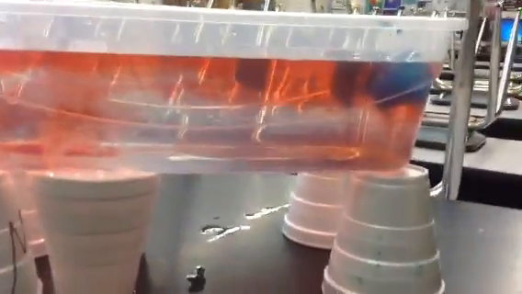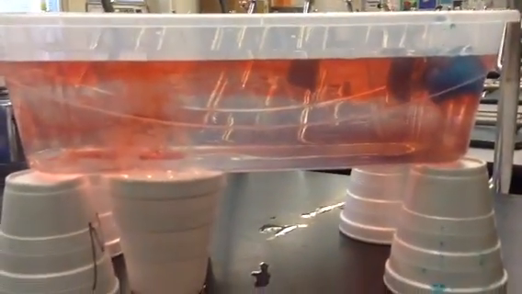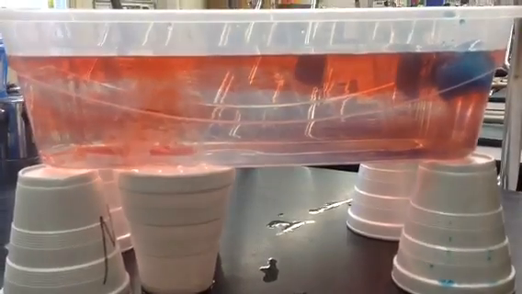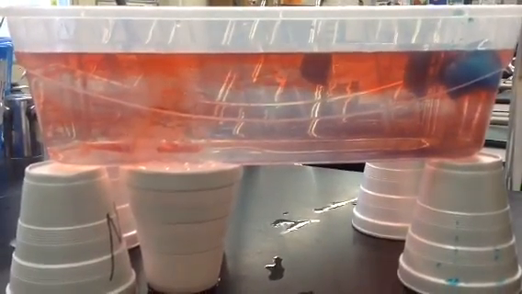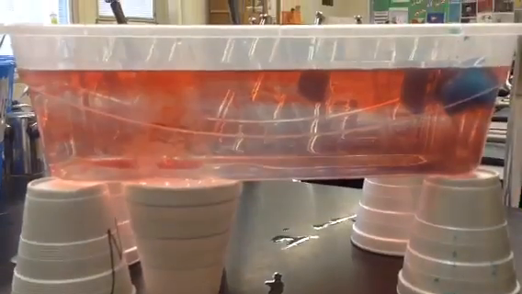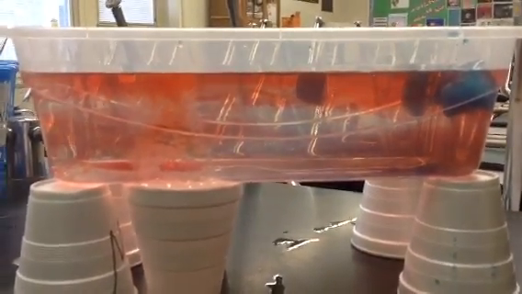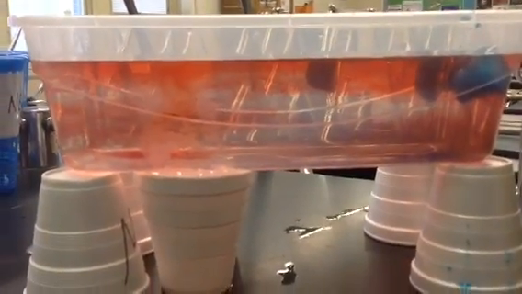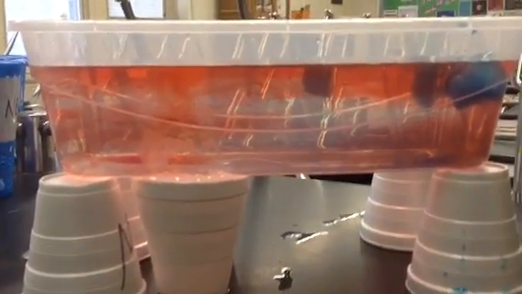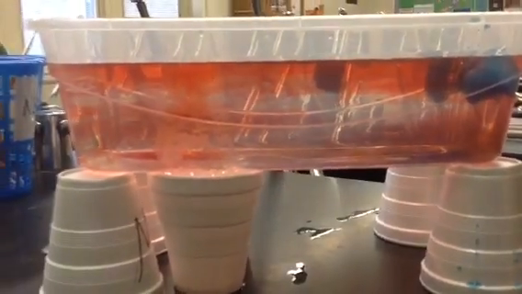So we'll watch this for a few more seconds. But essentially, this becomes a current because, again, the hot water cup makes the surrounding area less dense. It's going to rise. Once it gets far enough away, it is going to become more dense and it's going to sink. And so as that red water rose, the blue came in and tried to take its place, basically.